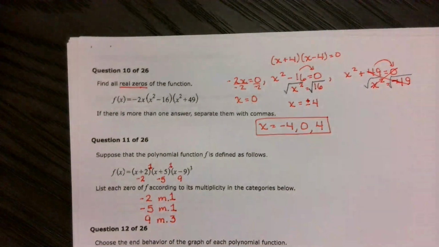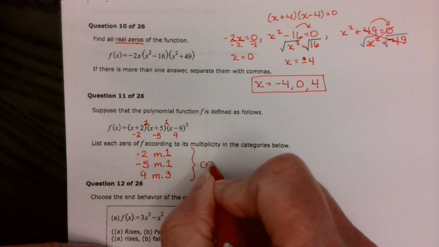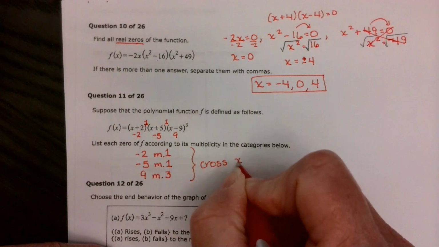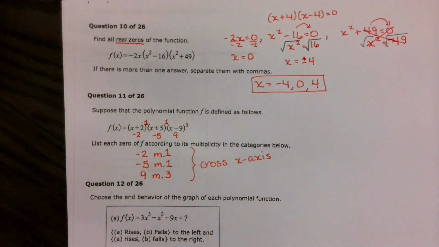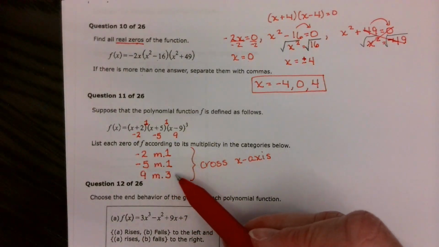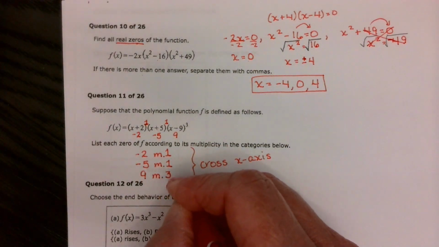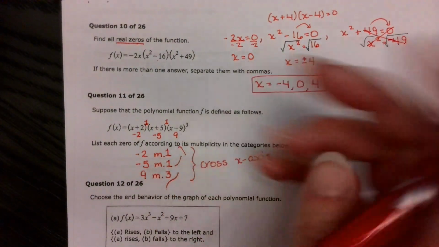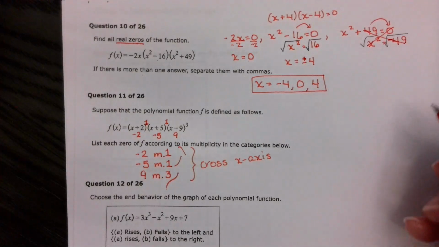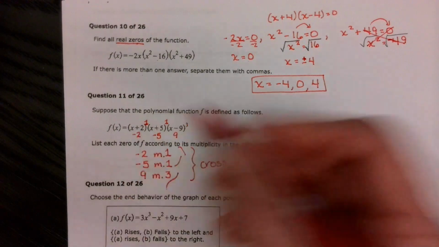Okay, now on each of these, what that says is all of them cross the x-axis. Okay, they all cross the x-axis. This one just kind of crosses, it kind of snakes through. I don't know if it's going to go bottom to top, but it would go more like this, where these would just go like this or like this. I could figure out what this looks like.